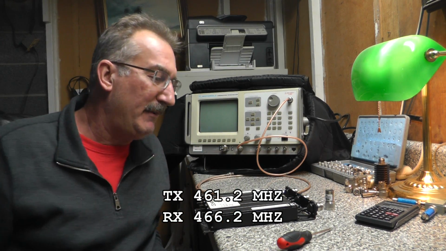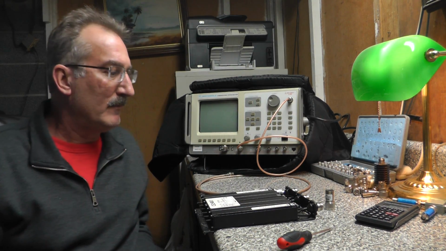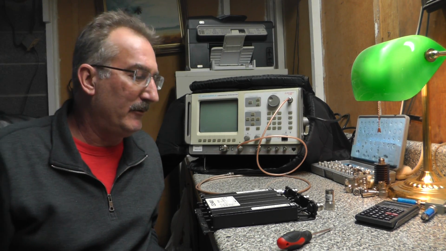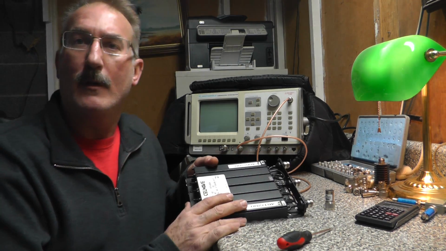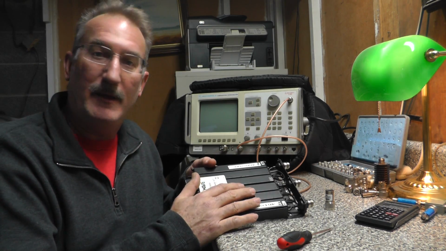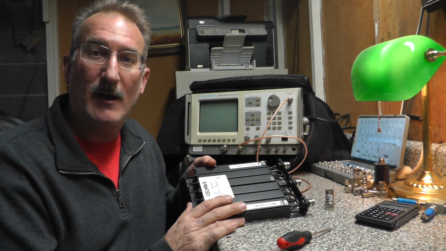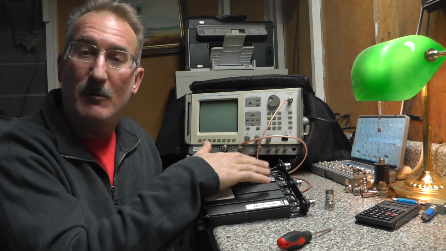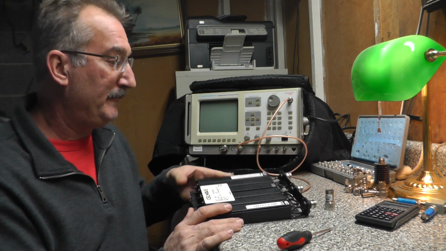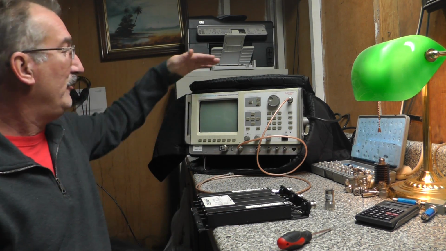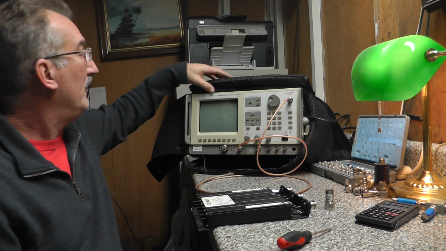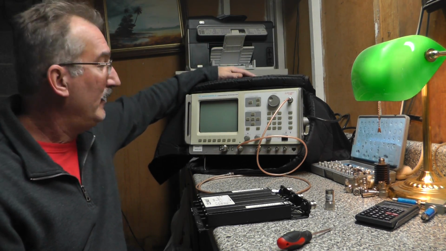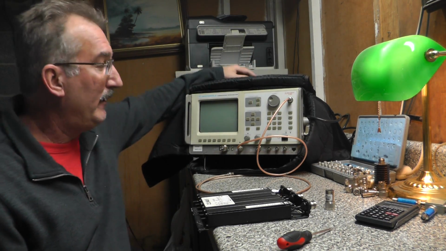This is a notch type duplexer, usually used on mobile radio repeaters. Just to reiterate, we're going to notch the receive frequency out of the transmit side, and we're going to notch the transmit frequency out of the receive side. I'm going to do that using my Motorola Communication Systems Analyzer that has a built-in tracking generator.